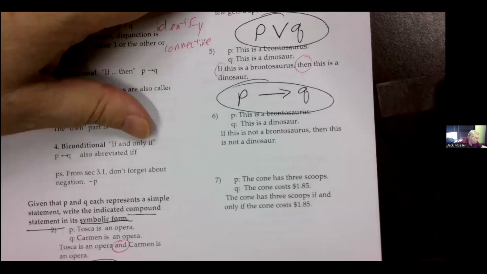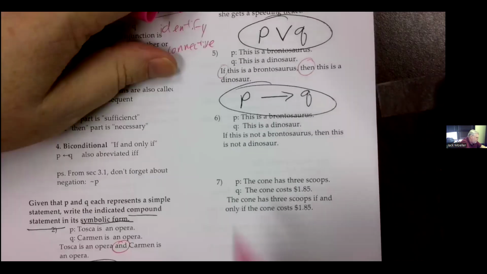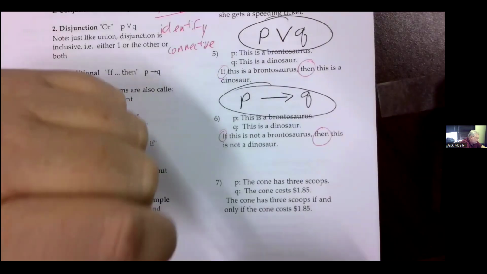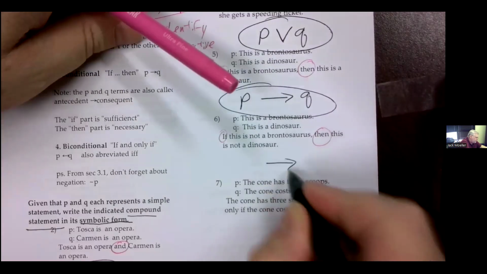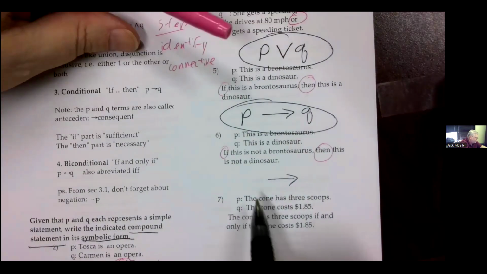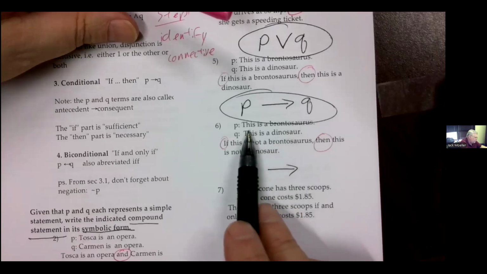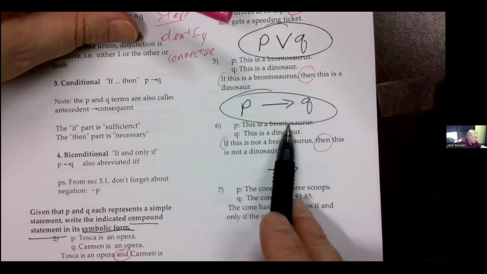All right. So 6, we have an if then. If then means an arrow to the right. So on the left, this is not a brontosaurus. P is it is a brontosaurus.